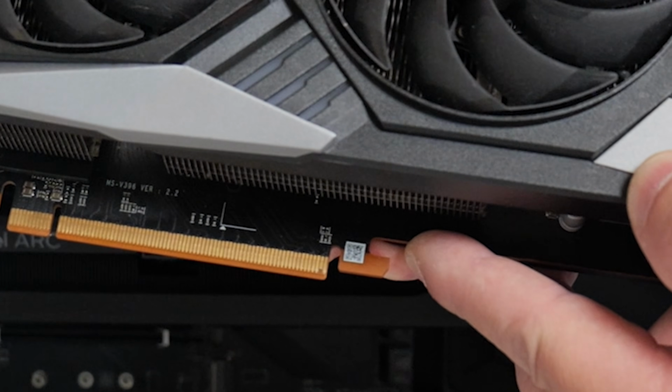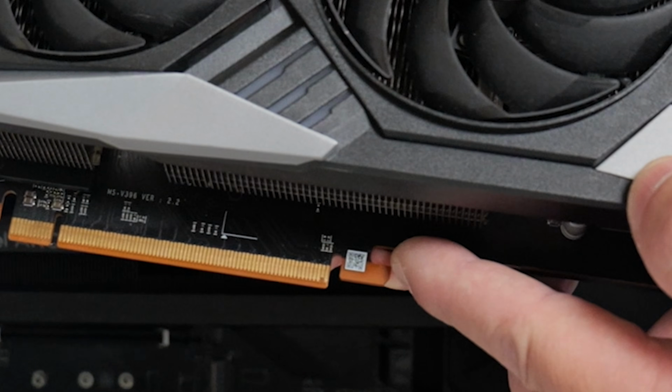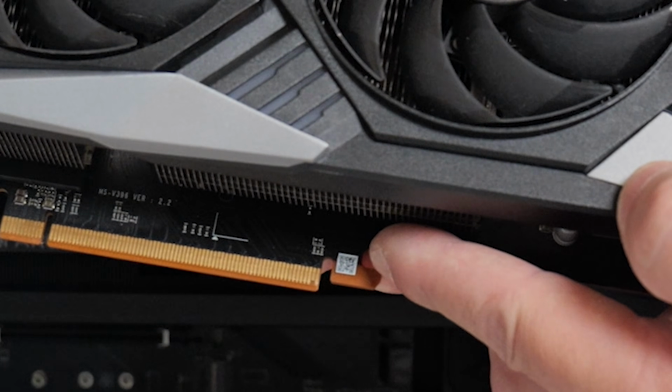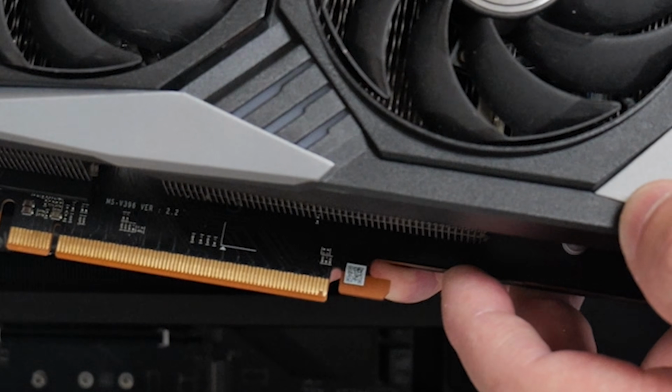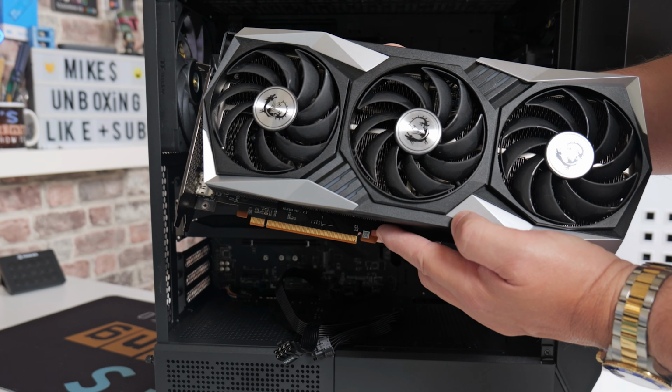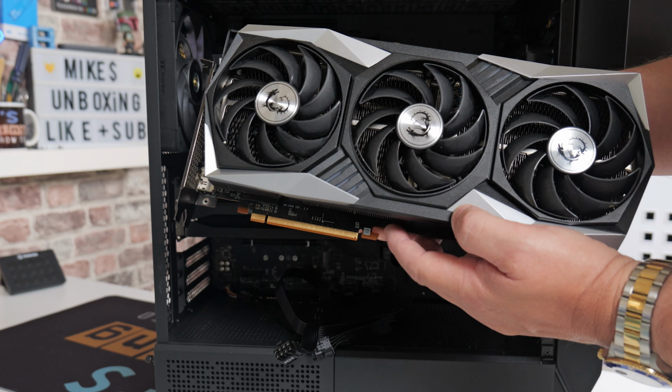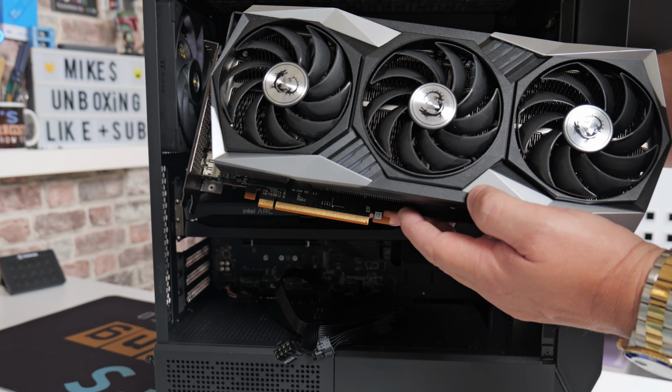Hopefully you can just about make that out. I'll try and zoom it in for you. But that leg, there's a clamp which kind of rests inside of there. So if you try to remove it with the leg engaged, it locks it into place. So normally it needs to be pushed out of the way so the graphics card can be removed.